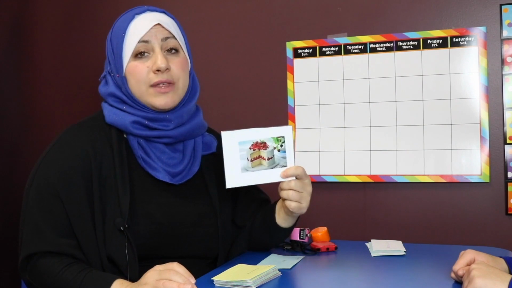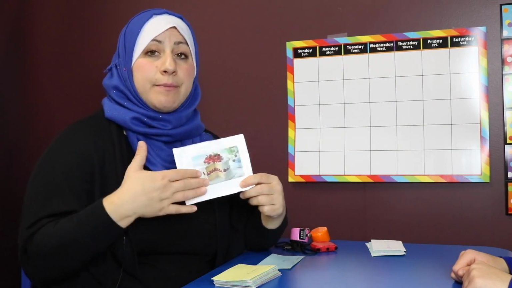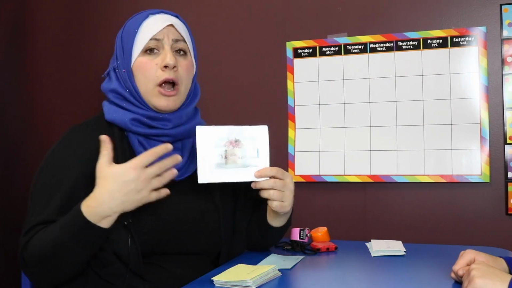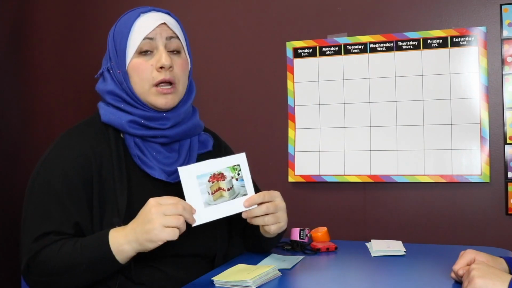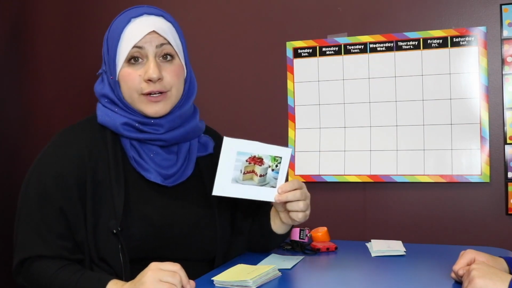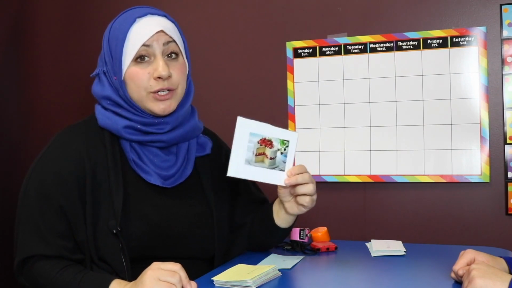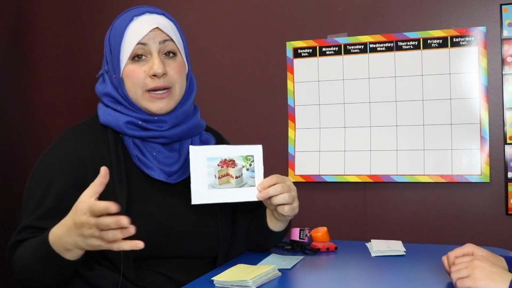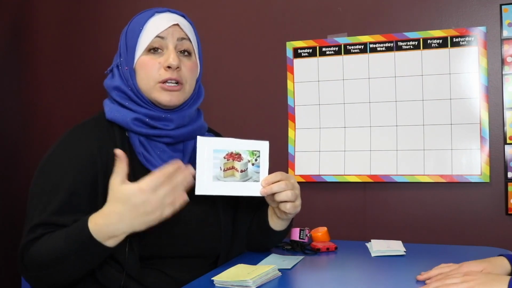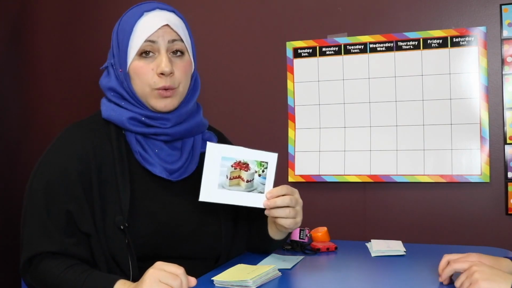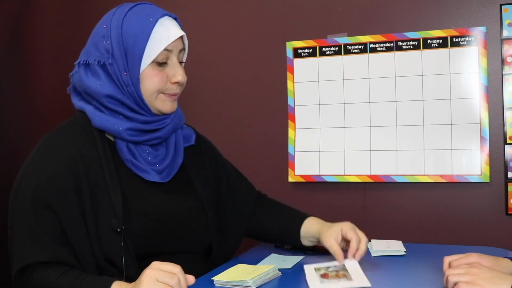So as you can see, now I'm taking one item and I want to see if they can discriminate the questions based on that one single picture that I'm presenting them with. Are they able to answer a variety of questions, or do they just say cake when they see this? If you show them this picture, and when you ask, what do you do with it, they just say cake, then you've got a little bit of an issue when it comes to discrimination and being able to respond to multiple questions with that one picture card. This is a good strategy to use when you're working on discrimination training with your learners.